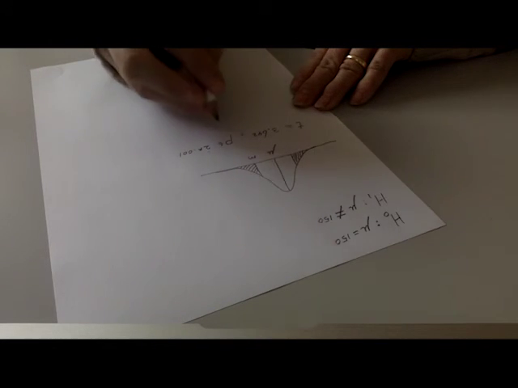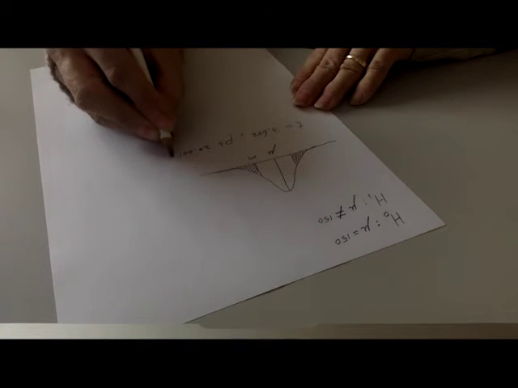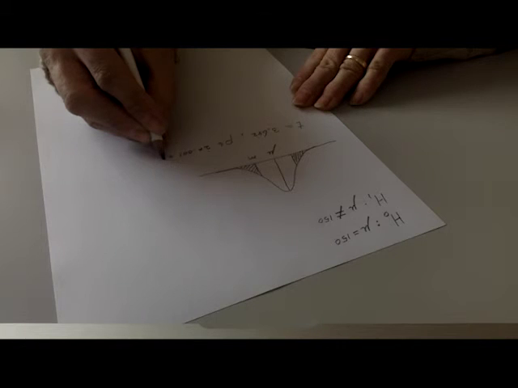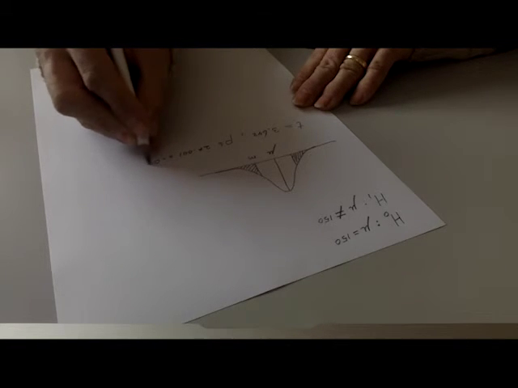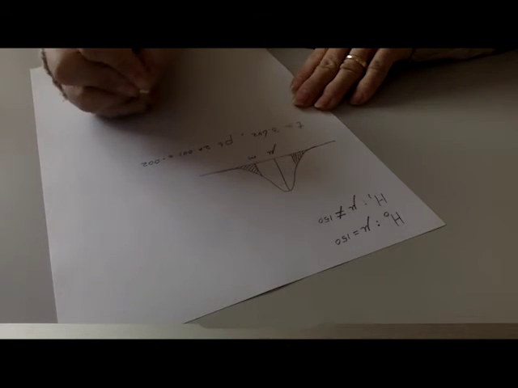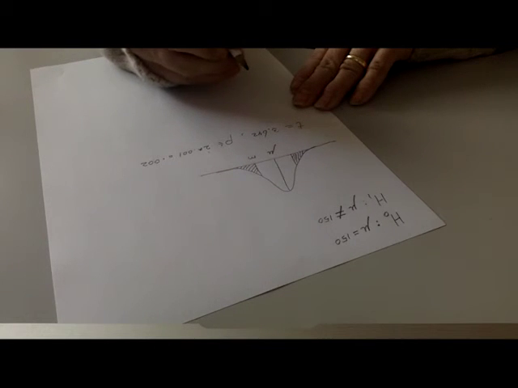And that would, of course, be 0.002. In this case, the p-value is still much smaller than our criterion, our significance level of 5%.